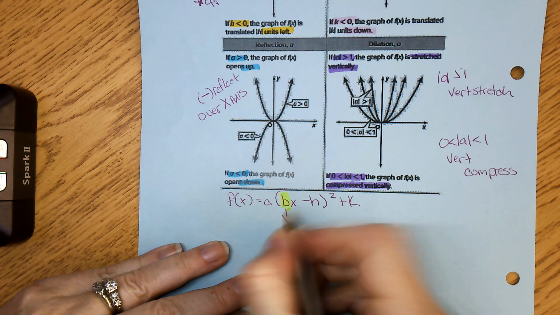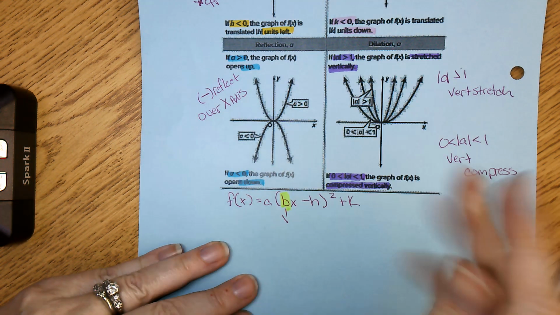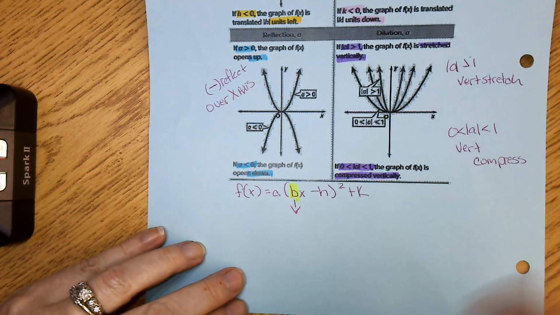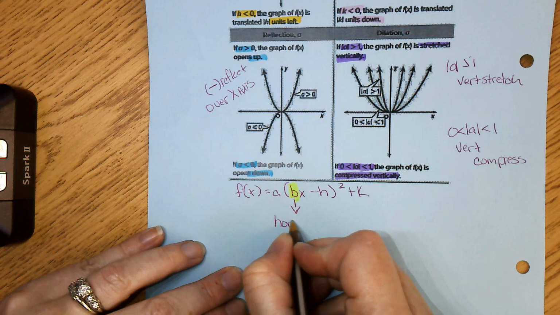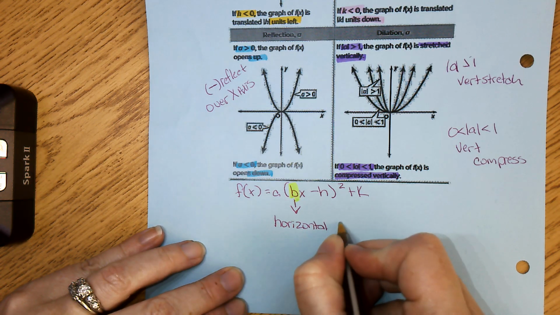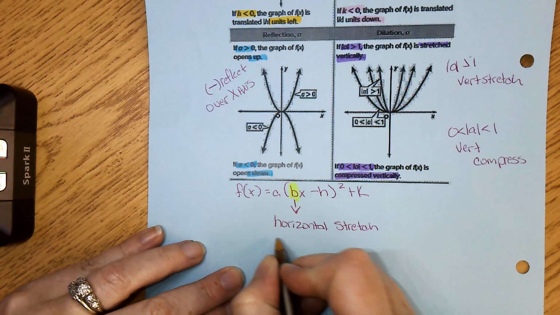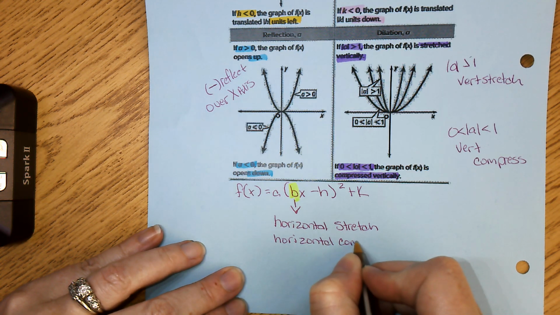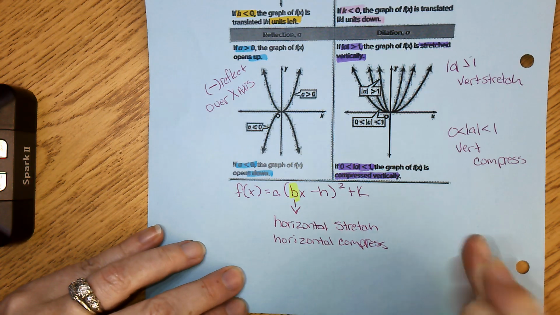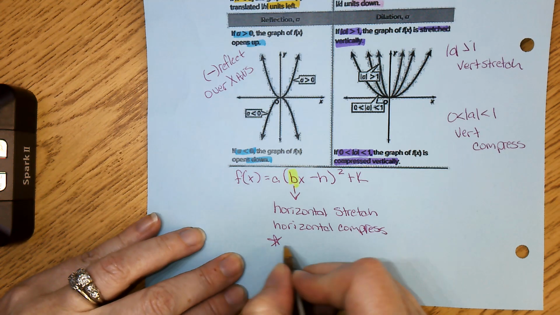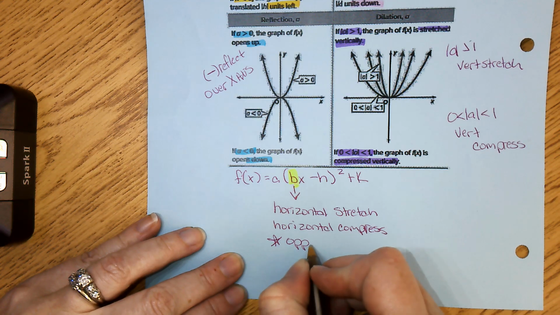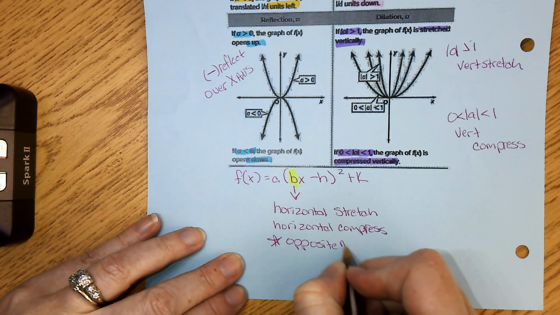Now, since it affects the x, we're talking about horizontal stretch or compress, okay? Because it is multiplying your x. So we're stretching or compressing. So horizontal stretch or horizontal compress. Okay? But the rules are the opposite for when we are vertical. Okay, so we have opposite rules. And we are going to write those here in a minute.